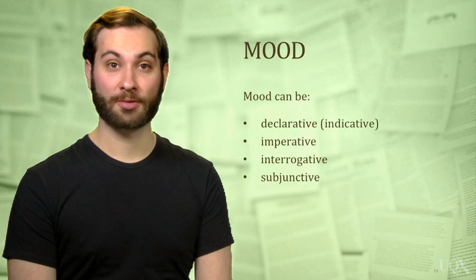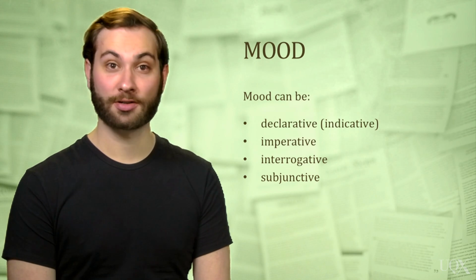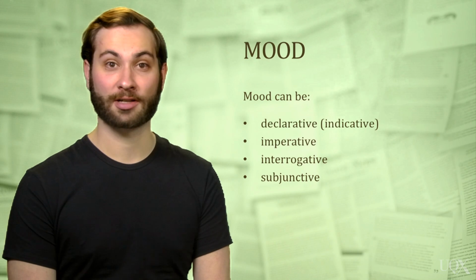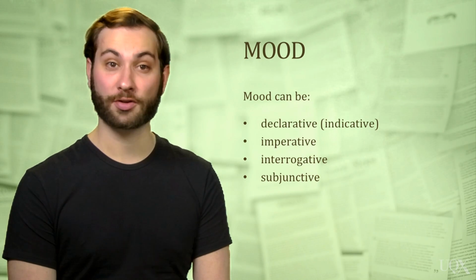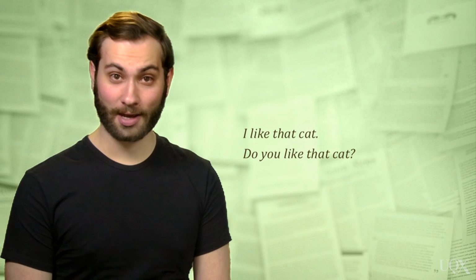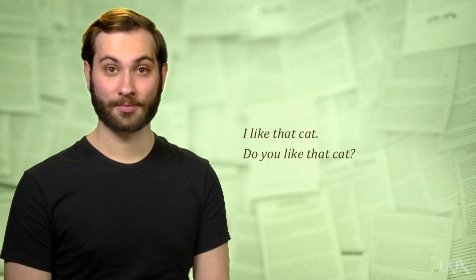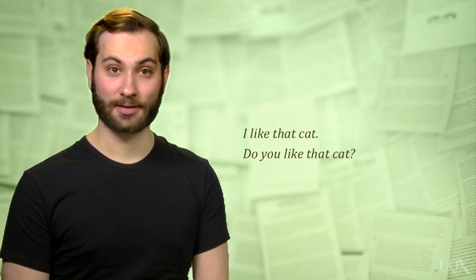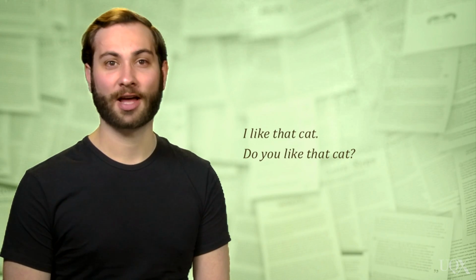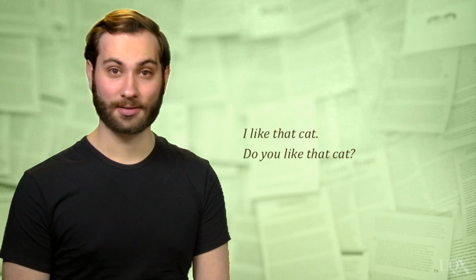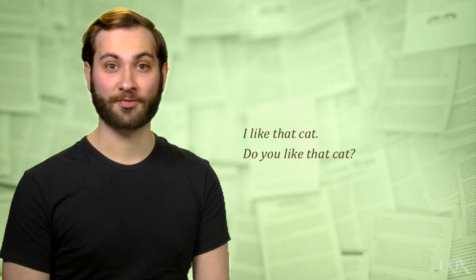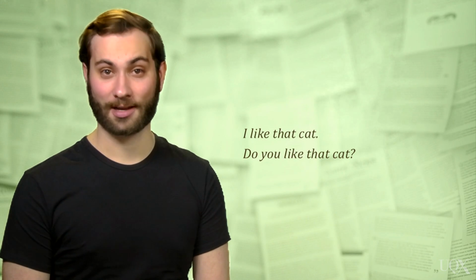The mood of a verb can be declarative, imperative, interrogative, or subjunctive. The mood of a verb depends on whether it is a statement, a command, or a question. In the sentences, I like that cat, do you like that cat? We see two examples. I like that cat is declarative or indicative, and shows, suggests, or states that I am fond of that cat. The second sentence, do you like that cat, is interrogative, as I wish to determine your feelings on that particular cat.